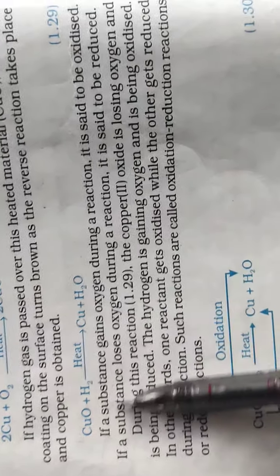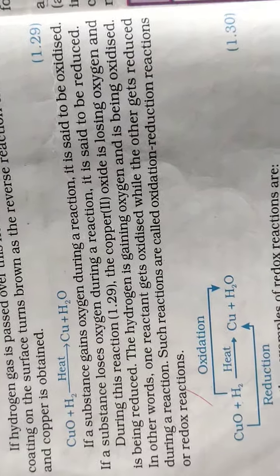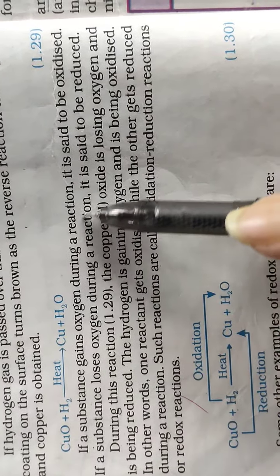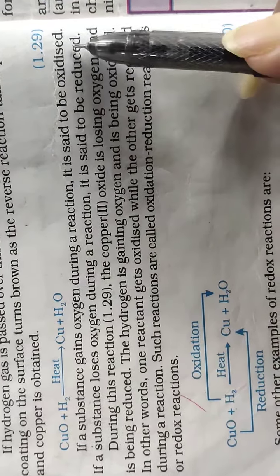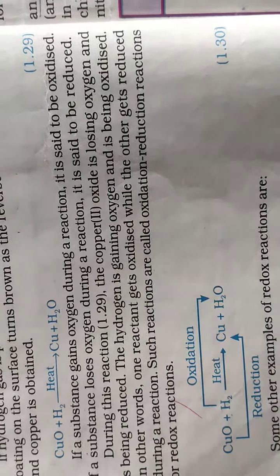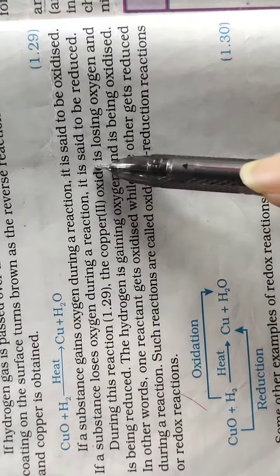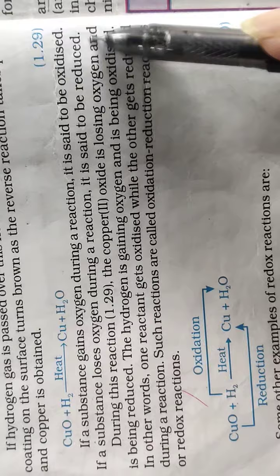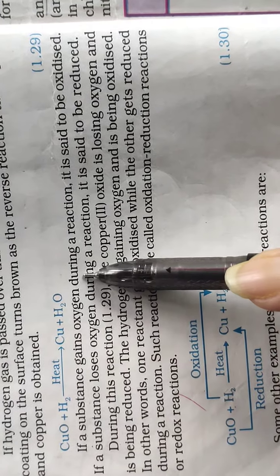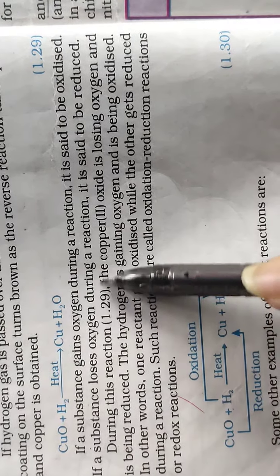So if a substance gains oxygen during a reaction, it is said to be oxidized. Whenever it gets oxygen, it is called oxidized. If a substance loses oxygen during a reaction, it is said to be reduced. There are only 2 points here, that is gaining of oxygen and losing of oxygen.